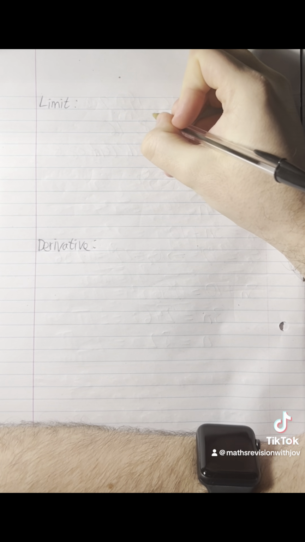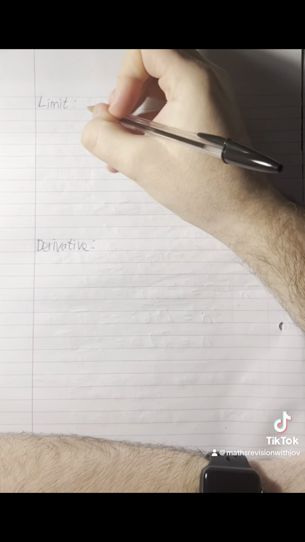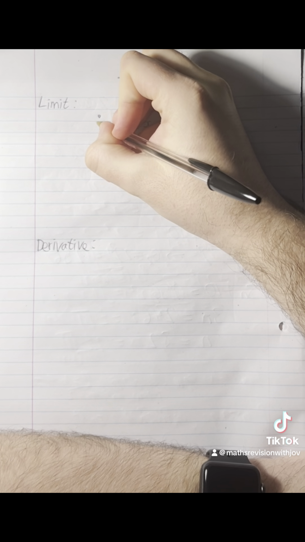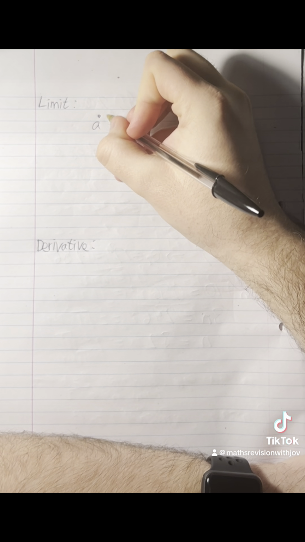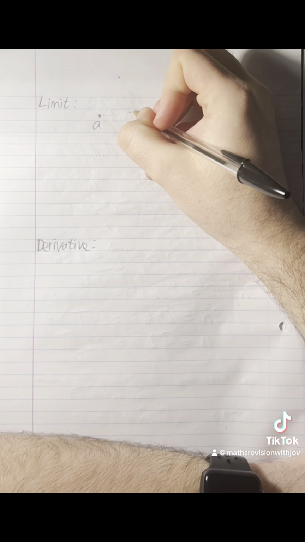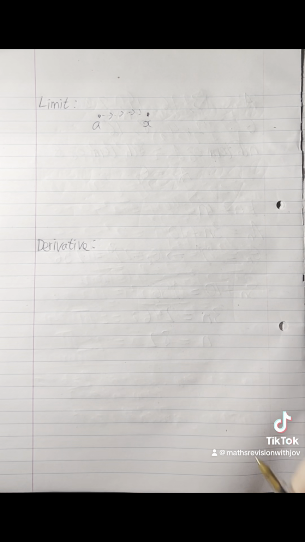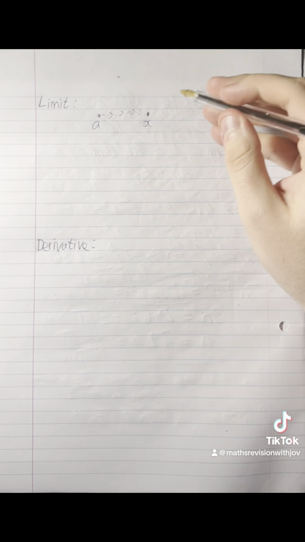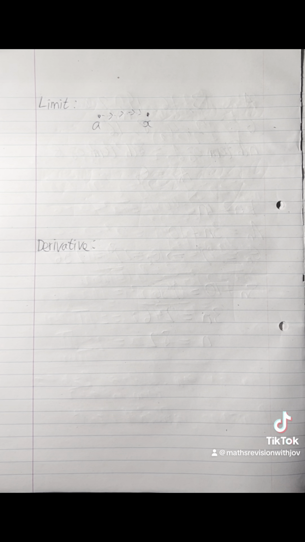So let's say we've got some point over here, x, and we've got some other point over here, a. And a can move. So a is going to get closer and closer to x. Now it's not actually going to reach x, but it's going to get closer and closer to x so that it effectively becomes x.